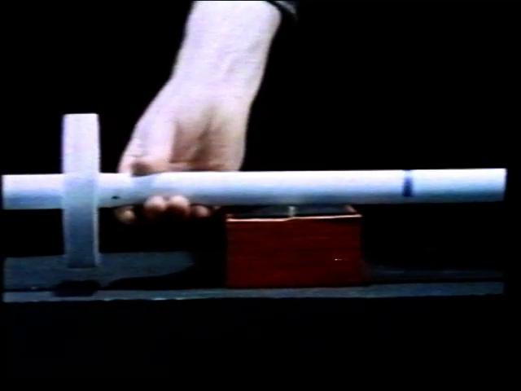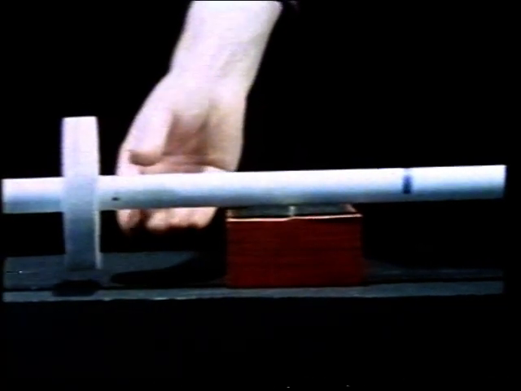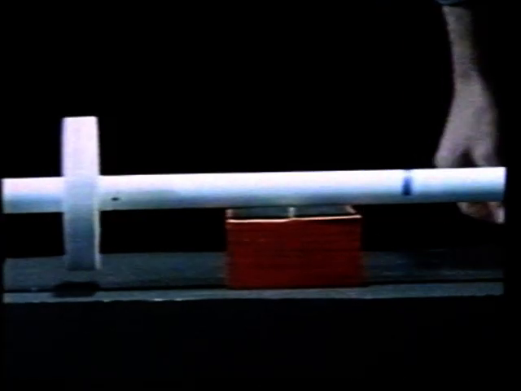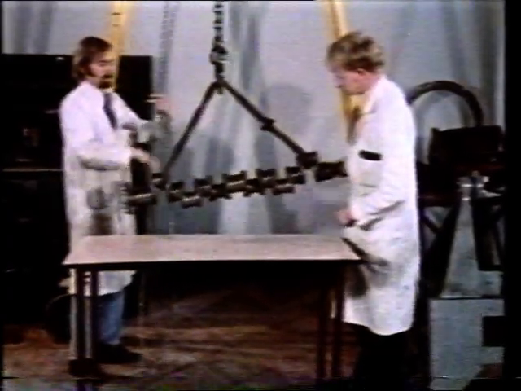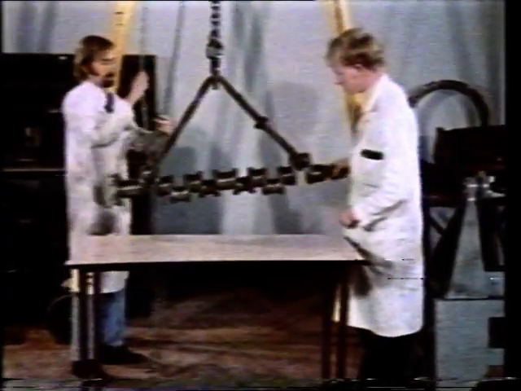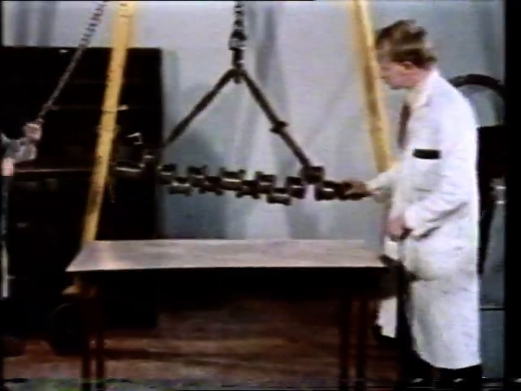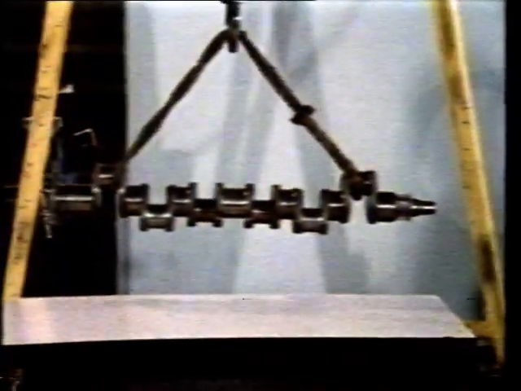The weight of this bar acts through a different balancing point, and it's the balancing point which we call the center of gravity. When you sling any load, it will always settle with its center of gravity directly under the hook. In this case, it's the center of the crankshaft. The slings are arranged to keep it level.